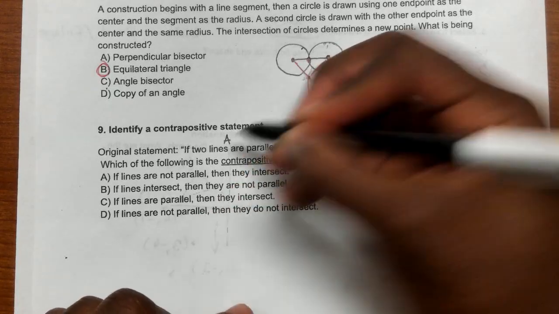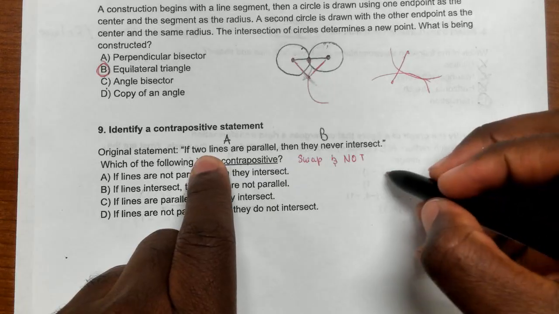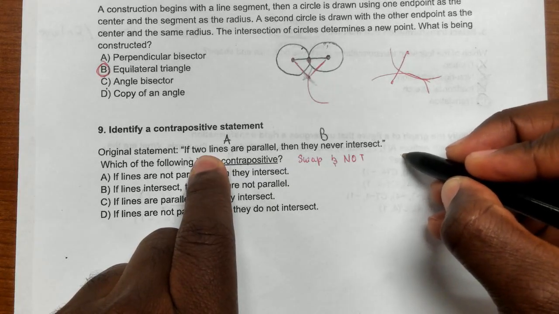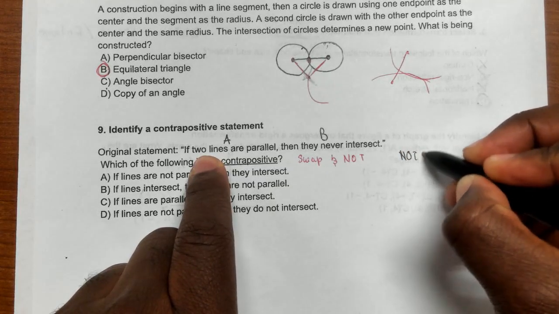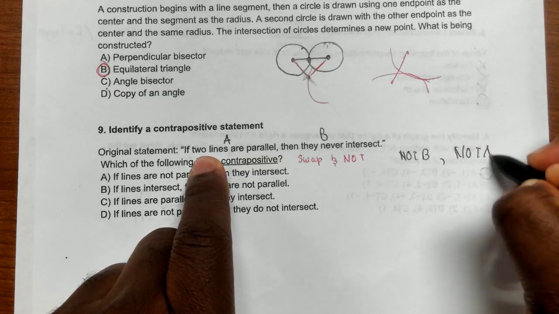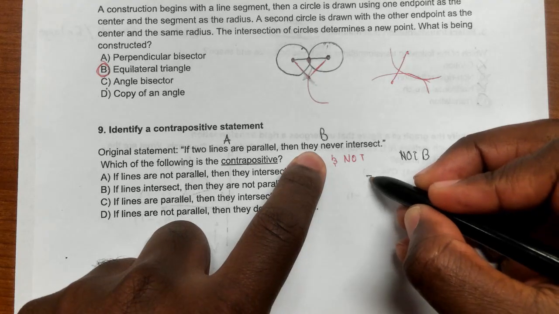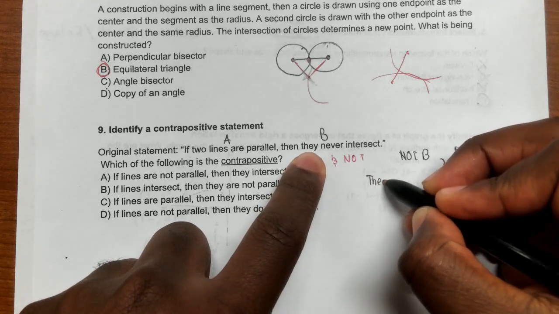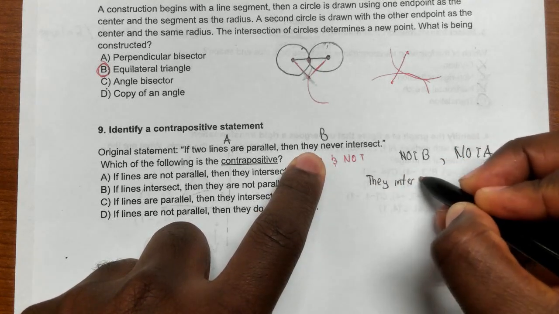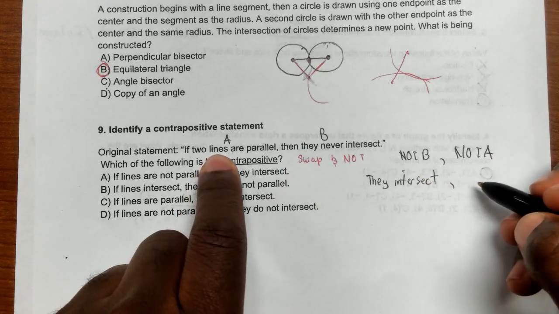So this would be scenario A, this would be scenario B. So I would do scenario B and then scenario A and then the not of them. So it would be not B and then not A. So I would do not B. Instead of saying they never intersect, I'm going to say that they intersect. And then not A, so they are not parallel.